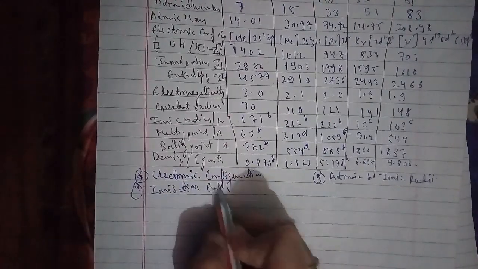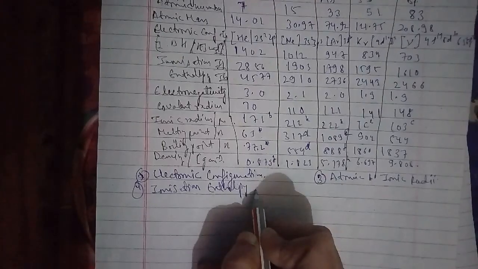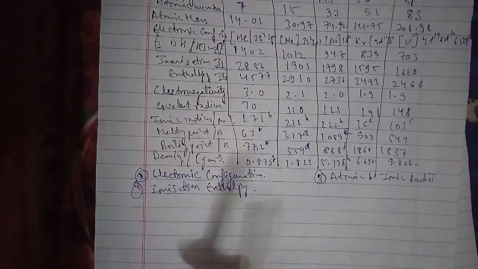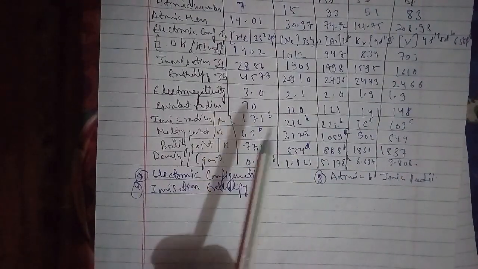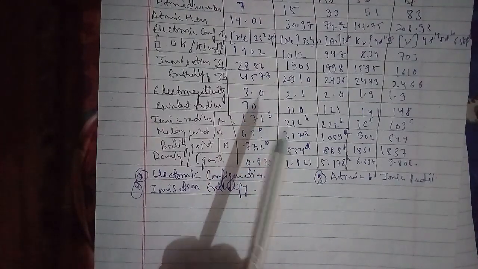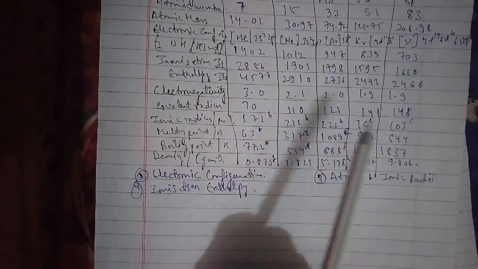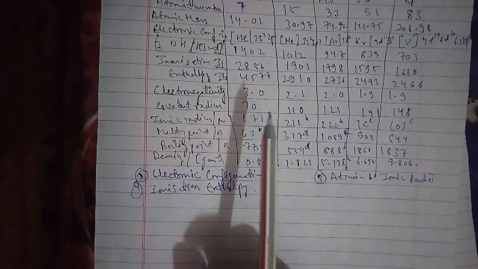The order of the successive ionization enthalpy is delta H1 is less than delta H2 is less than delta H3 here. The next, fifth, we'll talk about is electronegativity that we have to discuss here.